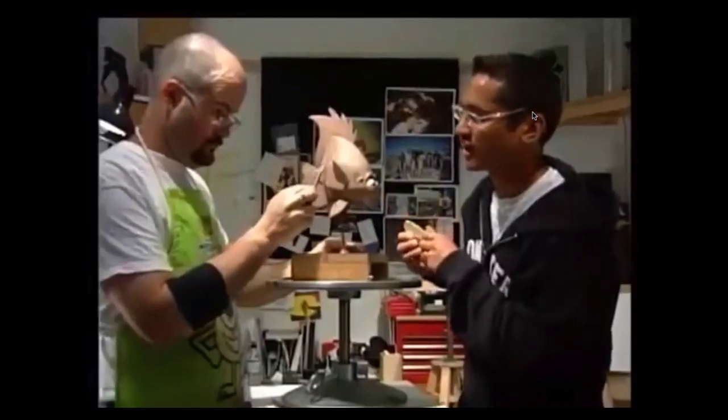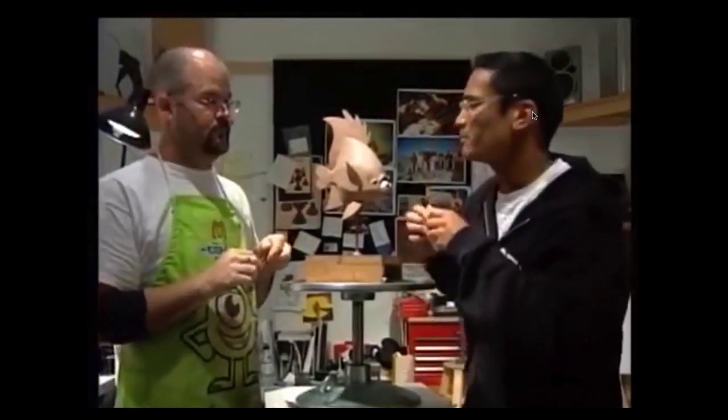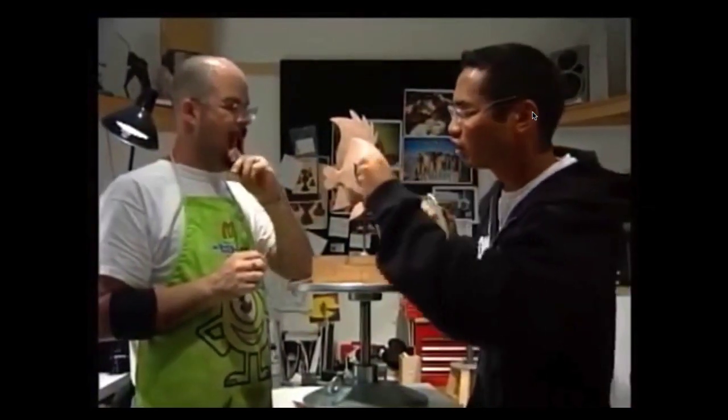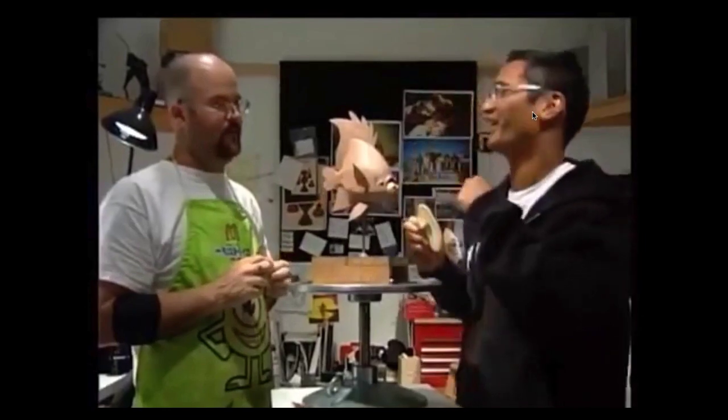Starting to see that 2D drawing come alive in 3D, and I get all this amazing information from it. I start seeing it in a new way. I start turning it around. I look at it from the top and the bottom, because you never know if that's the way they're going to be seen in the movie.